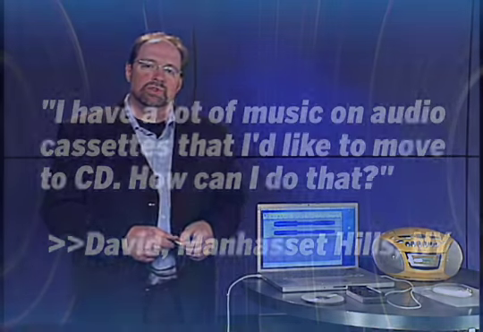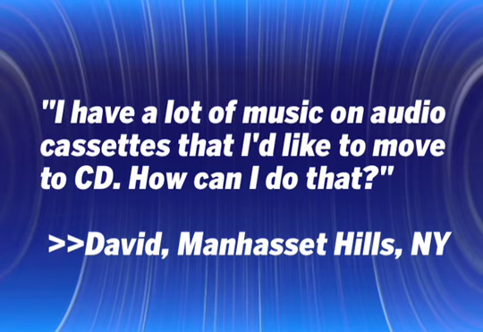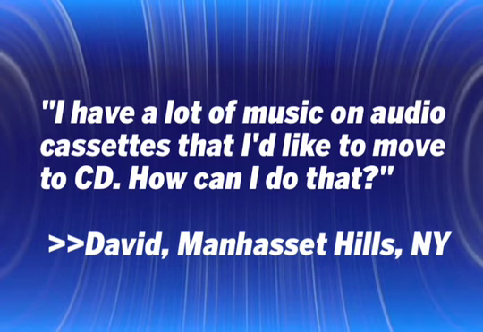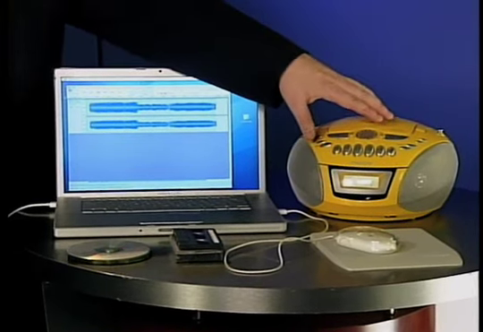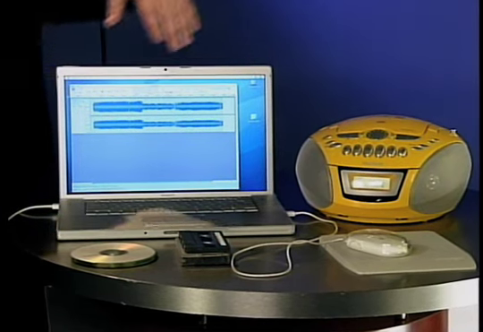Our question this week comes from Dave in Manhasset Hills, New York. I have a lot of music on audio cassettes that I'd like to move to CD. How can I do that? Now, Dave, it's really easy. What you want to do is digitize the audio, and to do that, you want to play it here, and this is a cassette player, and record it here on your computer.